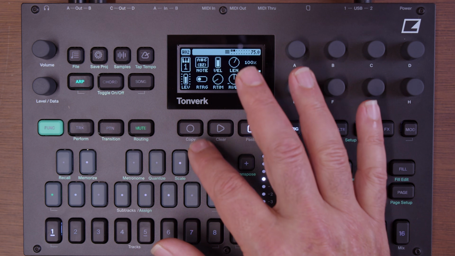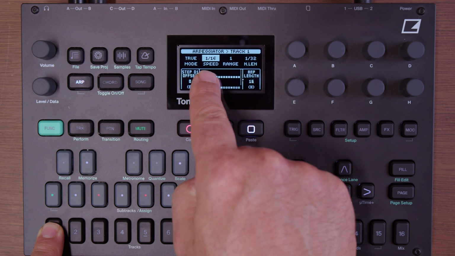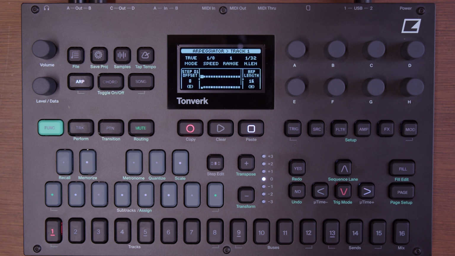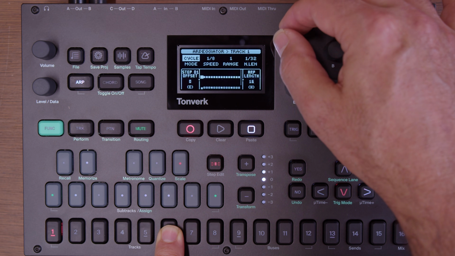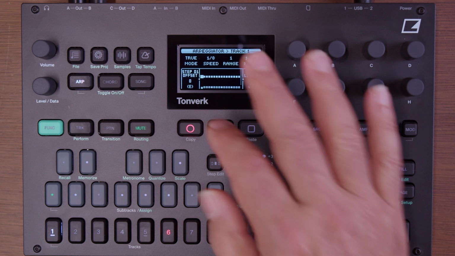So if we have a look, if I press record and go to the ARP, you can see when I press down, you'll see that there is a parameter lock on the speed. If I wanted to put another parameter lock, let's say at this point I could, and I could randomize the ARP if I wanted to, change how it behaves altogether.